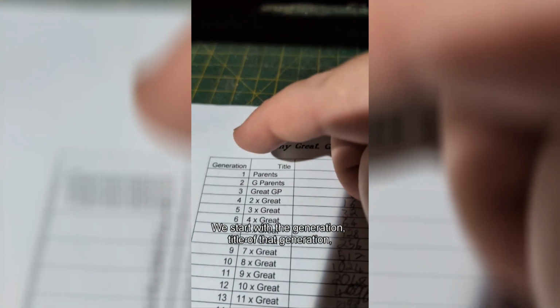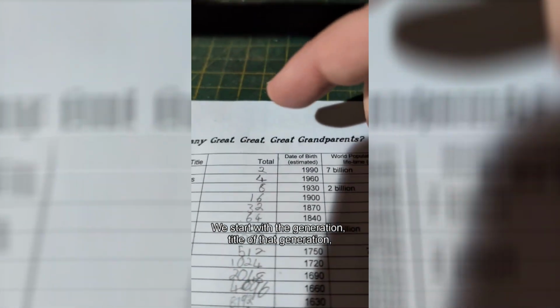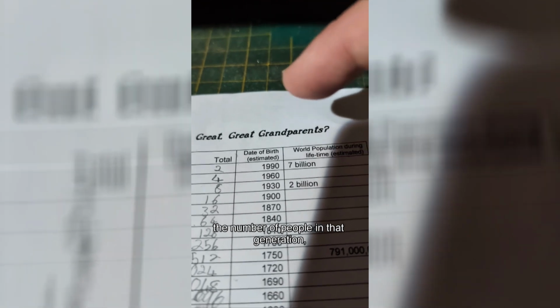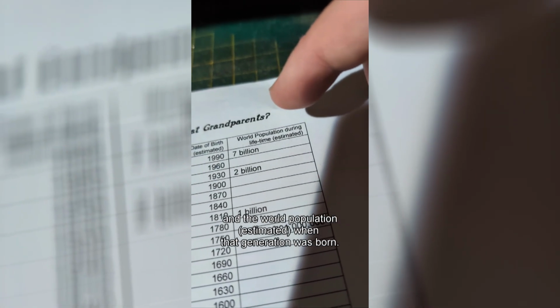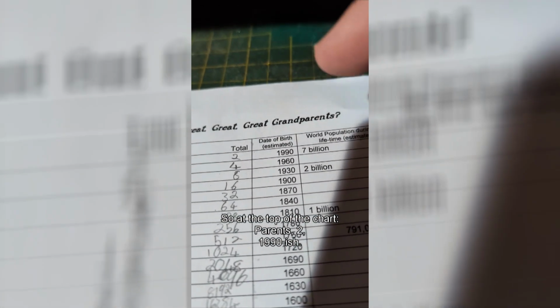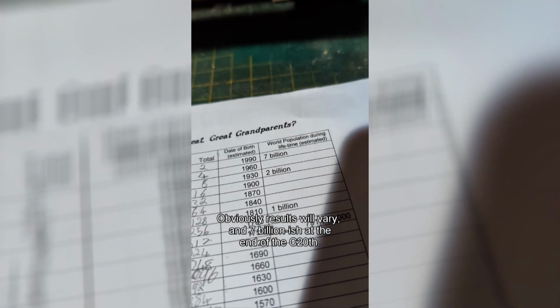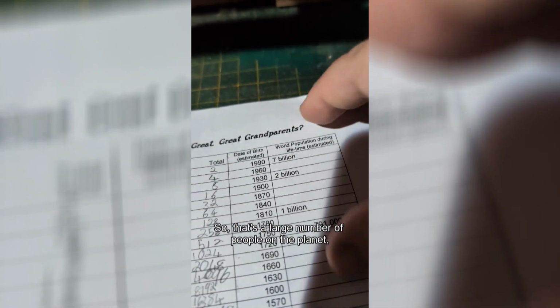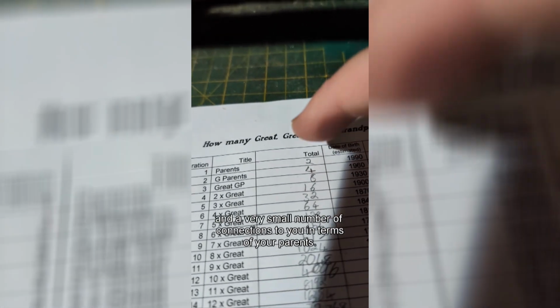Right, okay, so here we have a very simple exercise. We start with the generation, title of that generation, the number of people in that generation, the date of birth estimated of that generation, and the world population estimated when that generation was born. So at the top of the chart, parents to 1990-ish, obviously results will vary, and 7 billion-ish at the end of the 20th century. So that's a large number of people on the planet and a very small number of connections to you in terms of your parents.